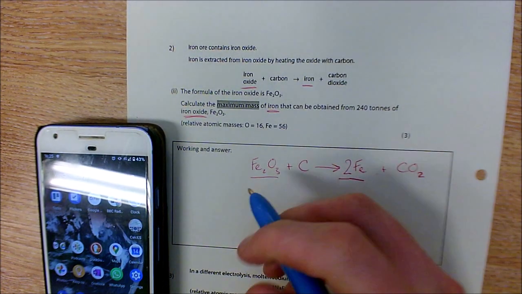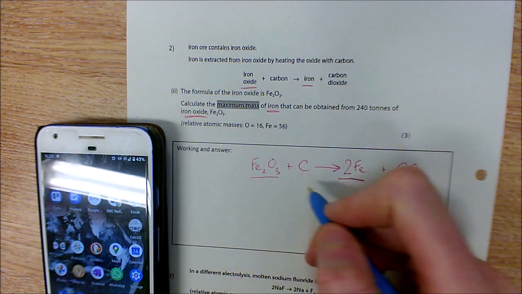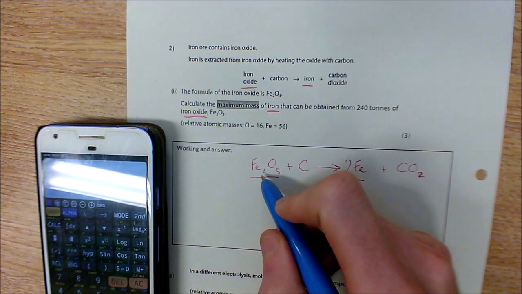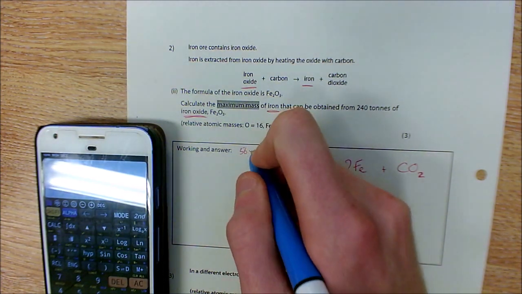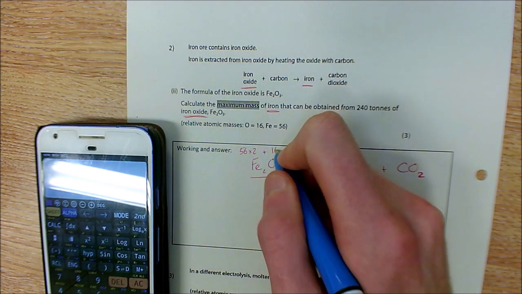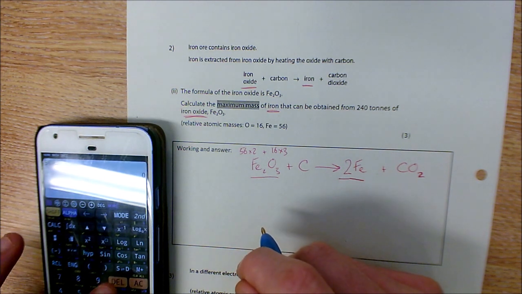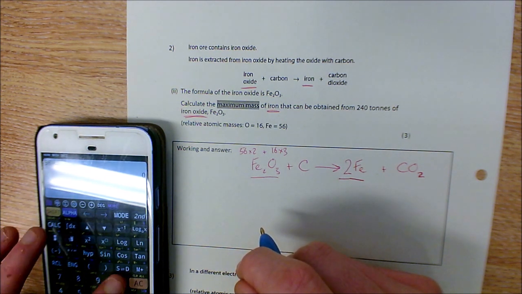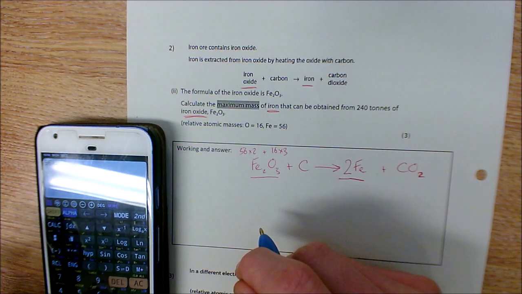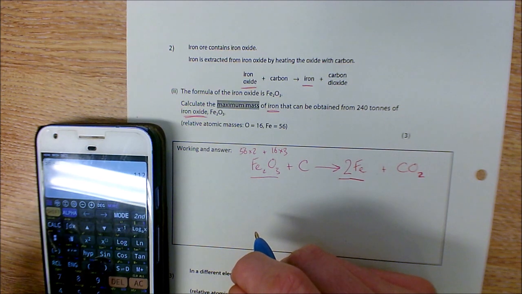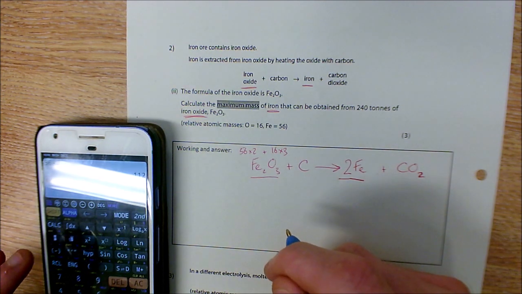Better. Great. So I need to work out the RFM of each of these molecules now. So RFM of Fe2O3, that's going to be 56 times 2 plus 16 times 3. So 56 times 2 is 112 plus 16 times 3.